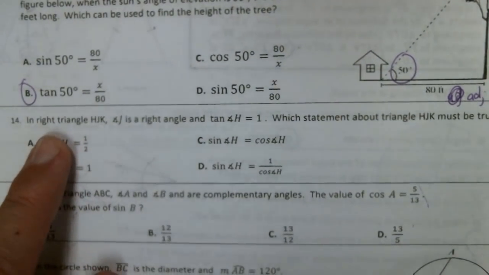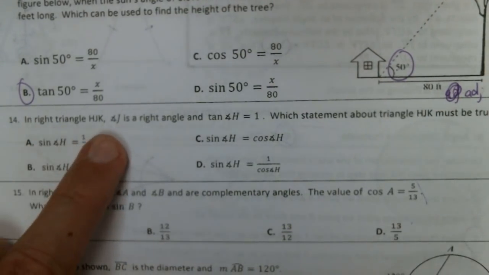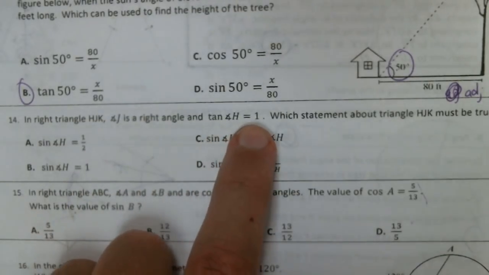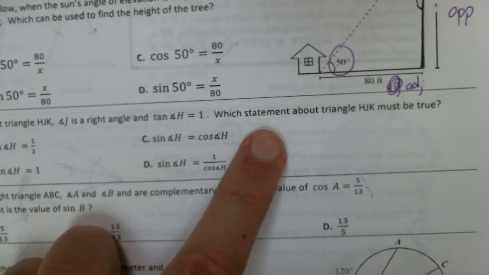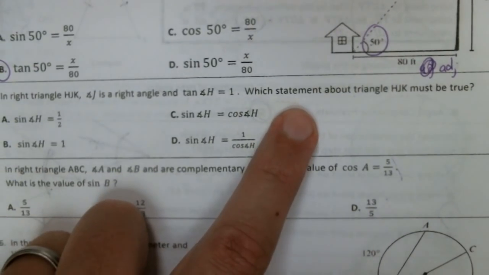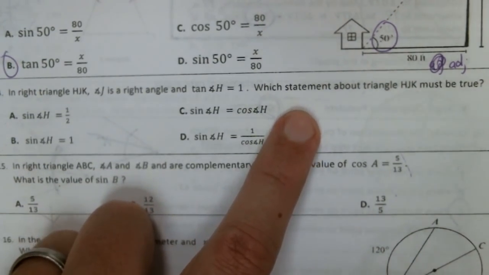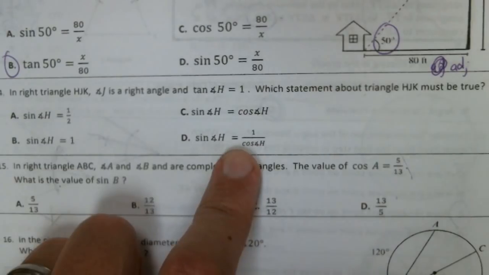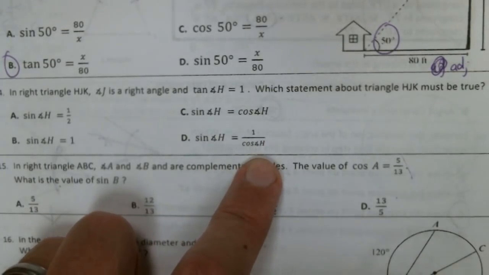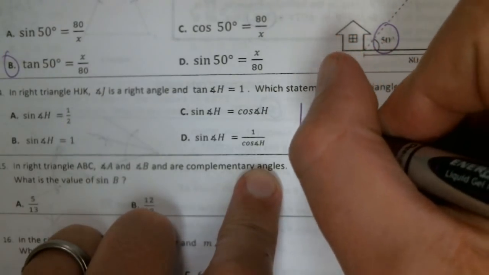Number 14 is, in my opinion, the hardest one in the whole packet. In right triangle HJK, angle J is a right angle and tangent of H is 1. Which statement about triangle HJK must be true? Guys, unless you are a math genius, it is impossible to figure this out unless you draw a picture. When you get stuck, especially with geometry shapes, forget about quadratics and algebra, forget about polynomials and combining like terms. True geometry with shapes, draw a picture, please. I'm begging you.